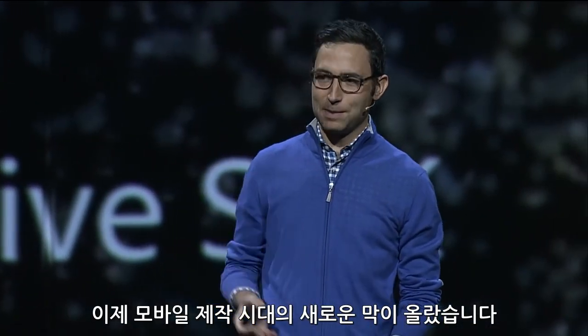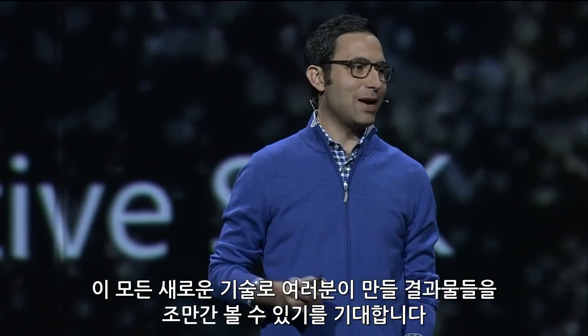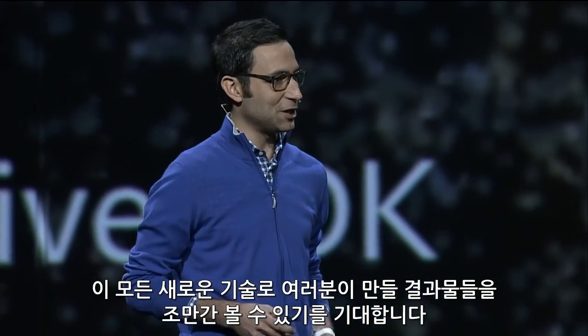So here we are. This new era of mobile creation has begun. With all of the apps that you saw today and the Creative SDK, we can't wait to see what you're going to create with all of this new technology. Thank you.